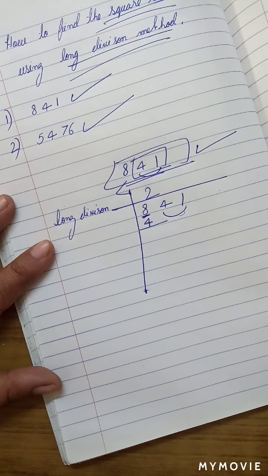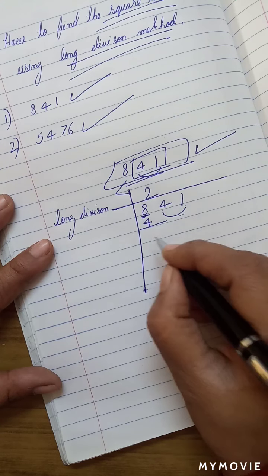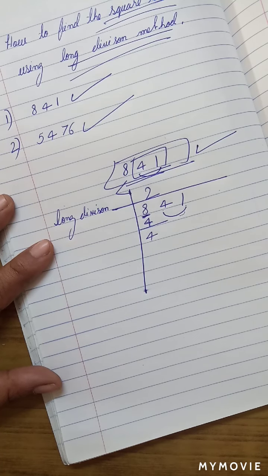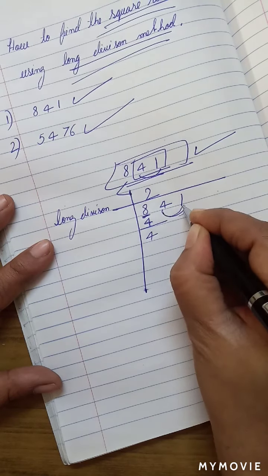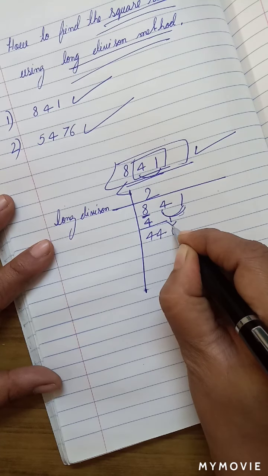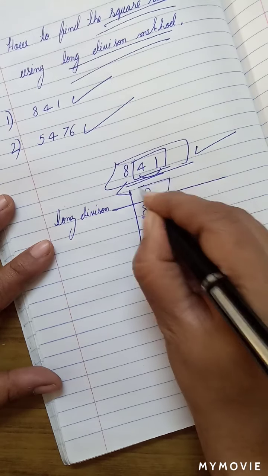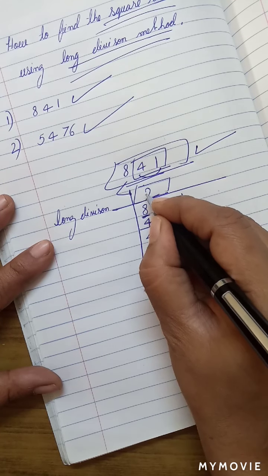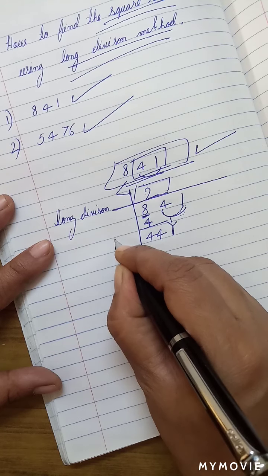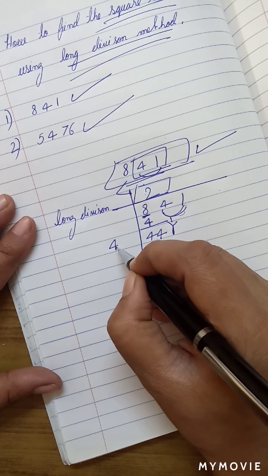Now let's do the subtraction. We will subtract 4 from this 8. We have got 4. And now this pair will come down. So we have 441. And this number will now be doubled and it will come here. So this was 2, this will become 4.